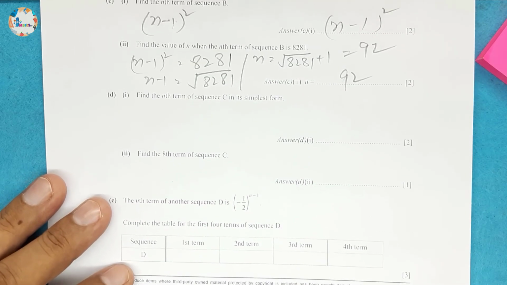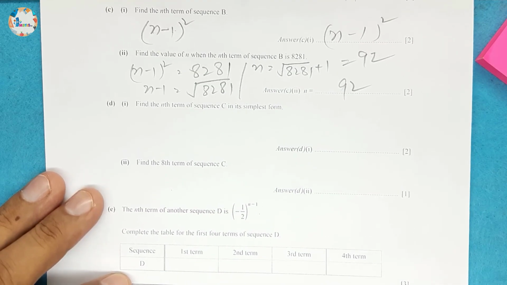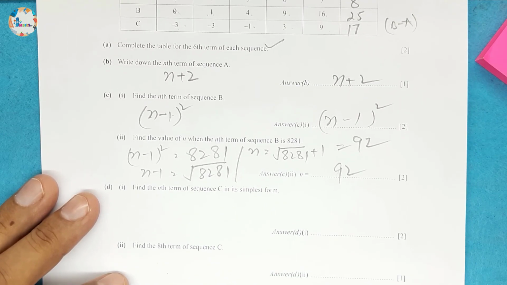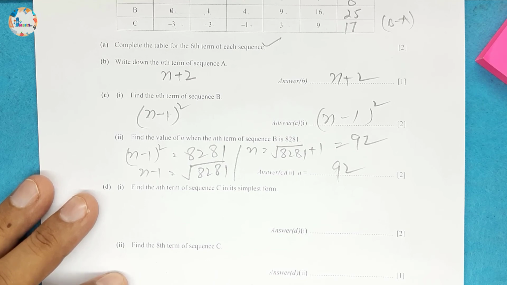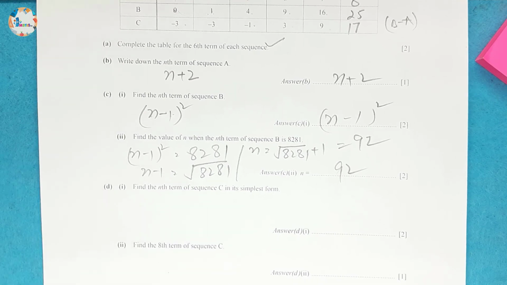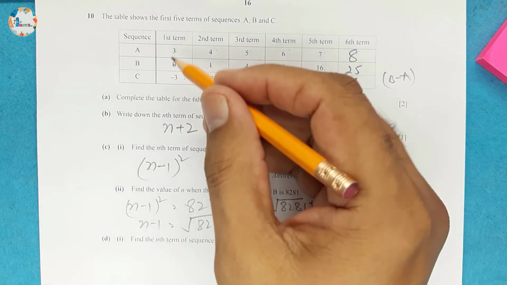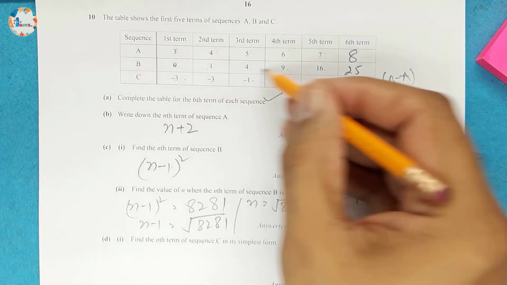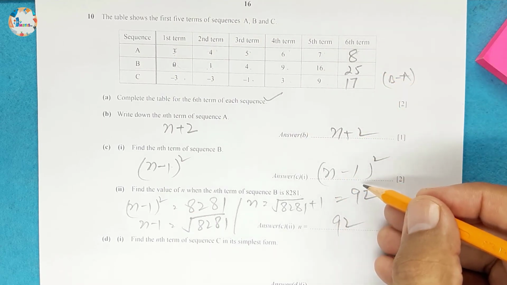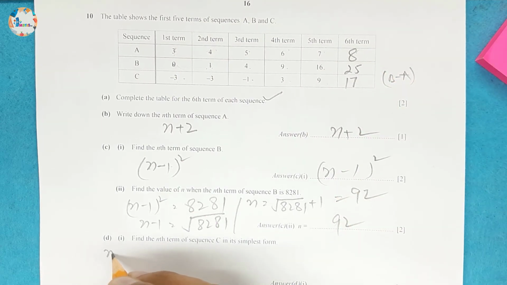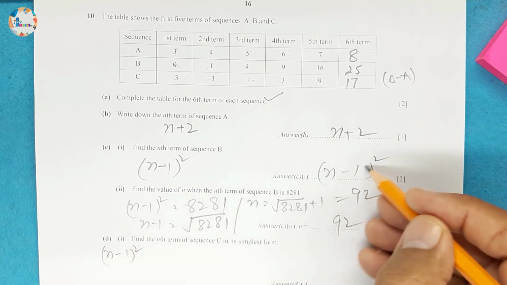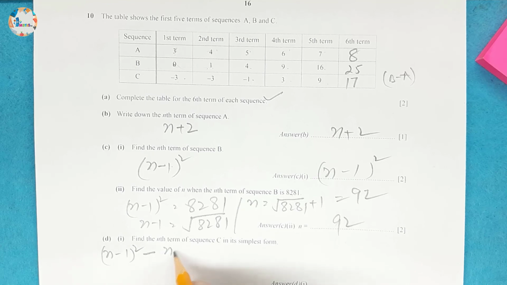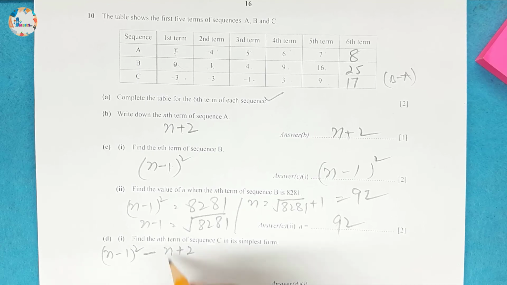Find the nth term of the sequence C in its simplest form. So for C we require the simplest form. We know that this is basically found by this minus this. So nth term of B is this one, so we'll take n minus 1 squared. This is the nth term of B minus nth term of A, so minus n plus 2. We can do this one.